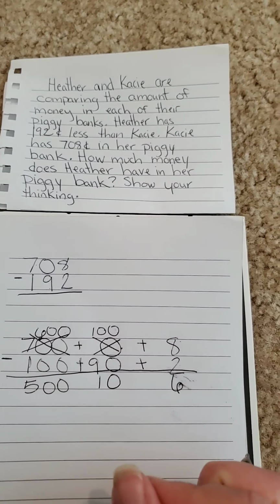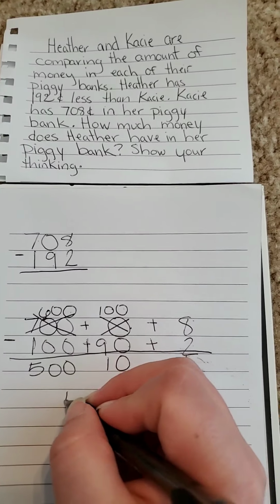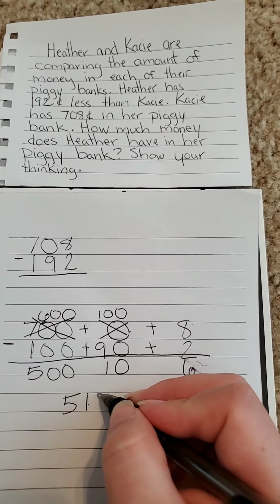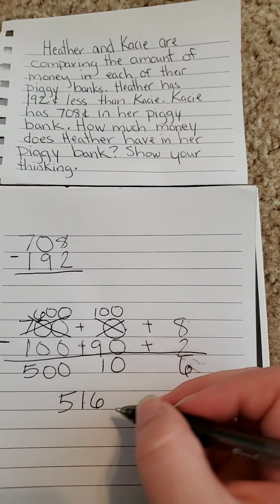Okay, if I put it all back together, I scrunch it back together: 500, 110, 6 ones. That's cents.